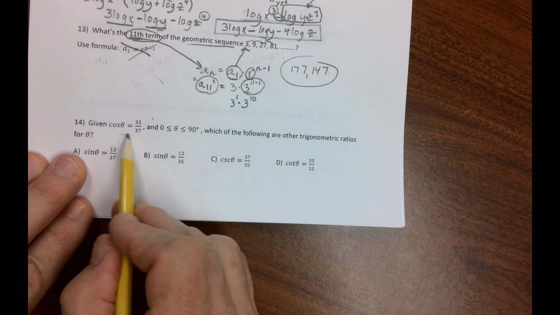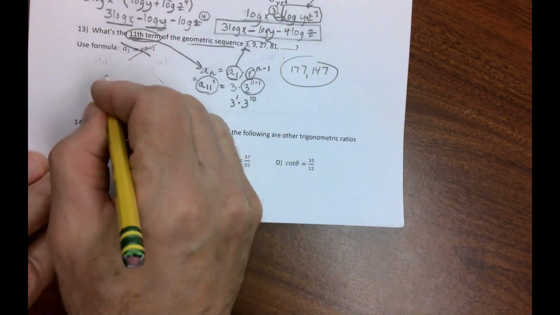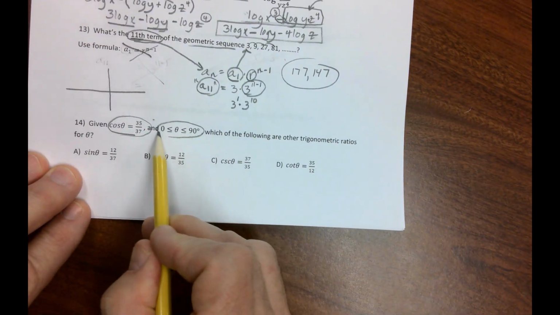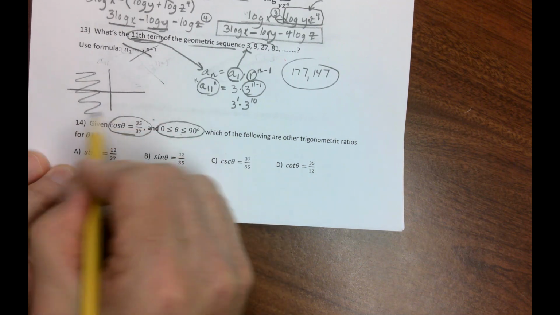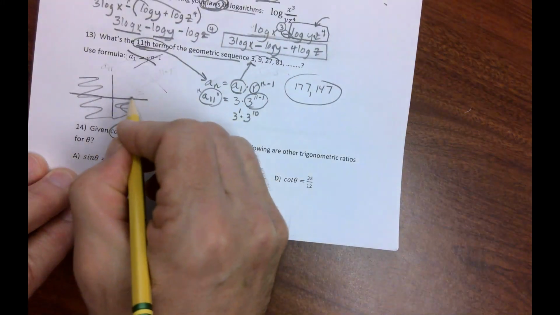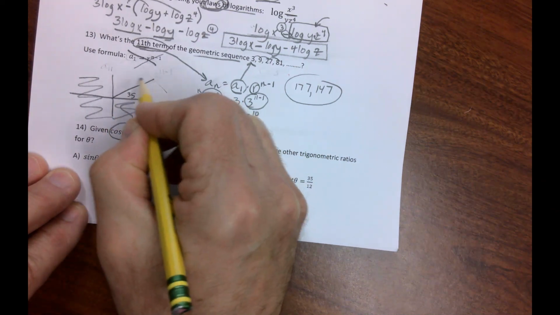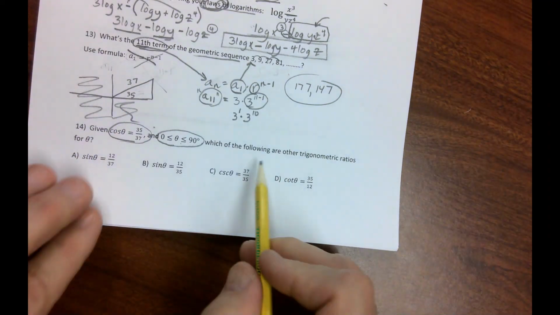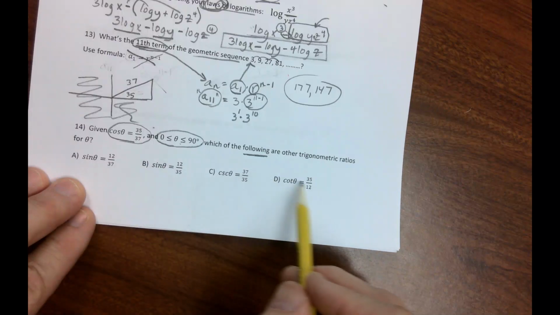Given cosine is 35 over 37. Well, that would mean if we were to draw the drawing, I'm getting ahead of myself, you spin your spinner less than 90, greater than 0, so it's somewhere in the first quadrant. So that means my adjacent side would be 35. My hypotenuse would be 37. And they're asking which of the following are other trigonometric ratios. So any one of these could be true.